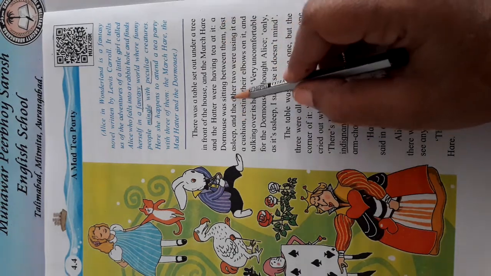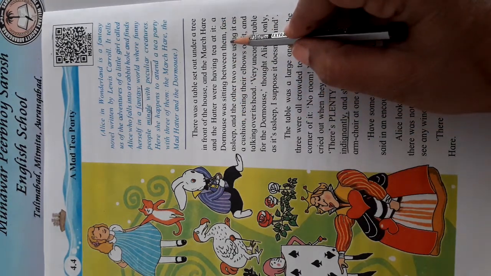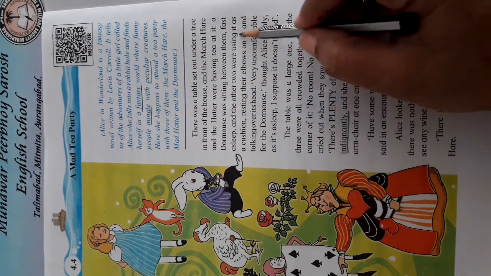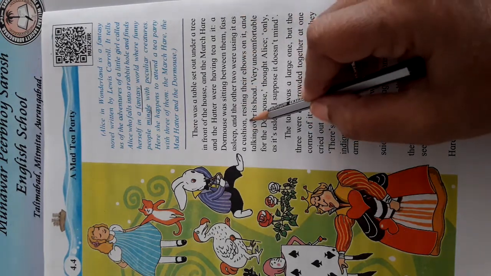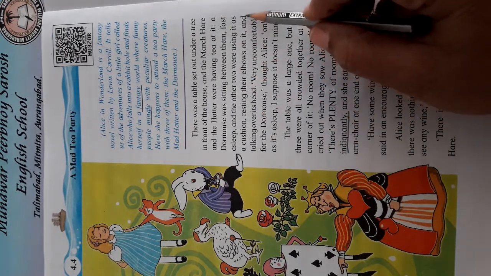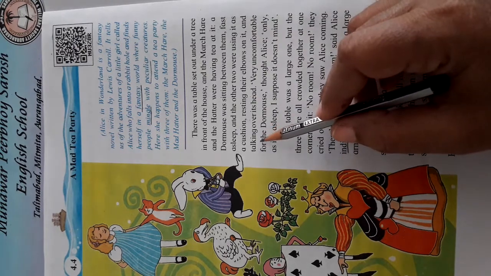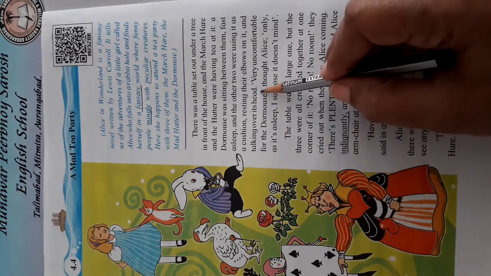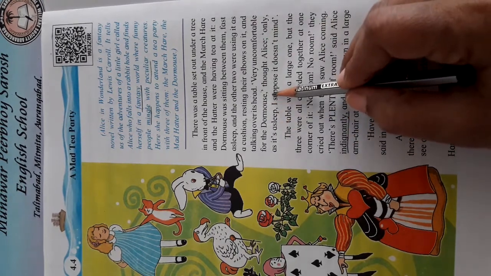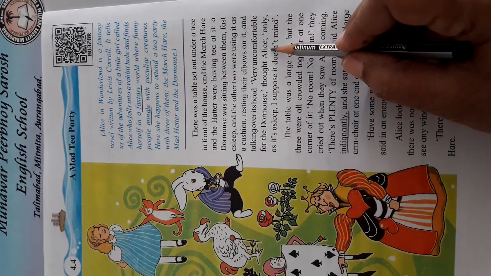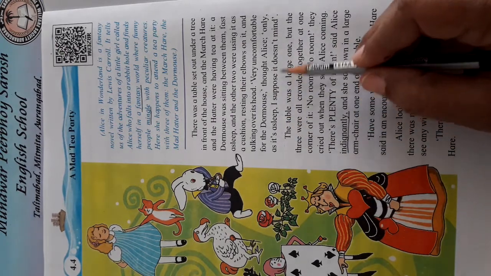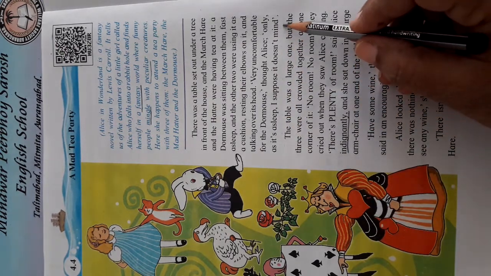A dormouse was sitting between them, fast asleep, and the other two were using it as a cushion, resting their elbows on it and talking over its head. Very comfortable for the dormouse, thought Alice. Only as it's asleep, I suppose it doesn't mind.